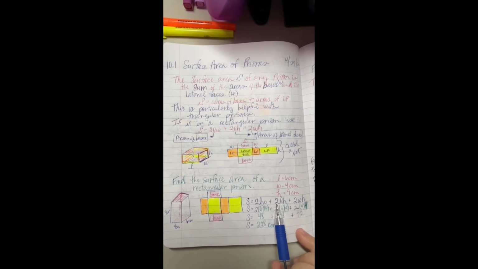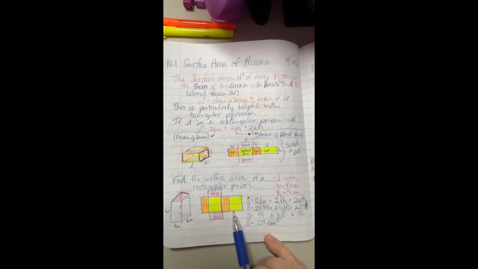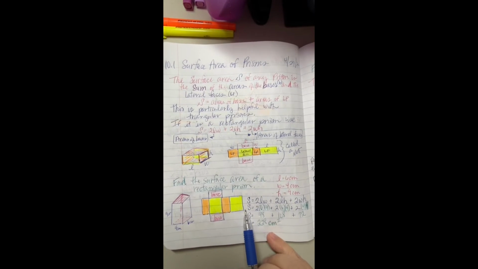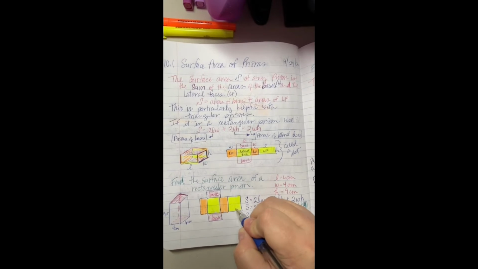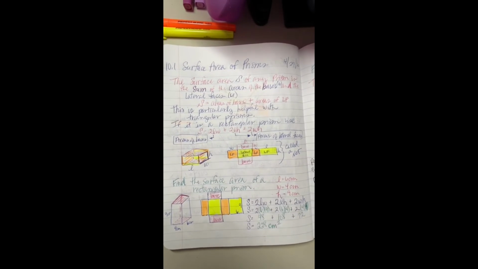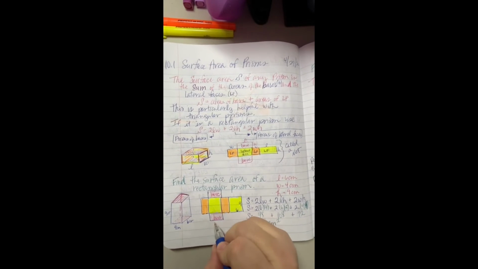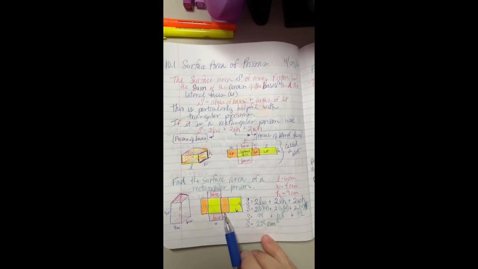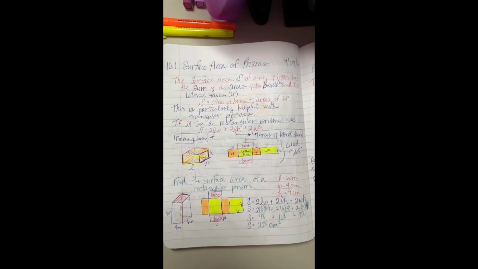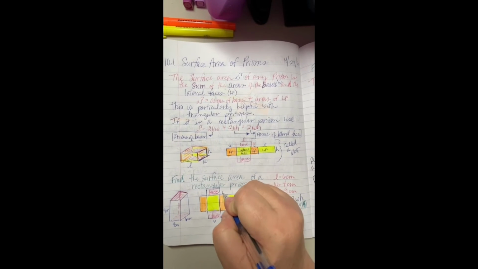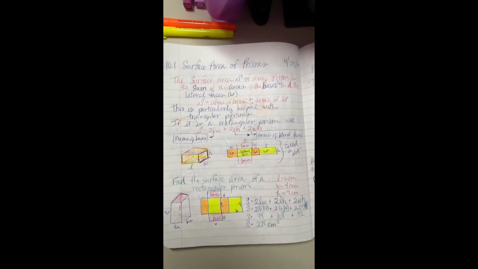Then we have 2 times the length times the height, which is our yellow pieces, 6 times 9. And our last piece is going to be the orange, where we multiply the width, which is 4, times the height, which is 9.